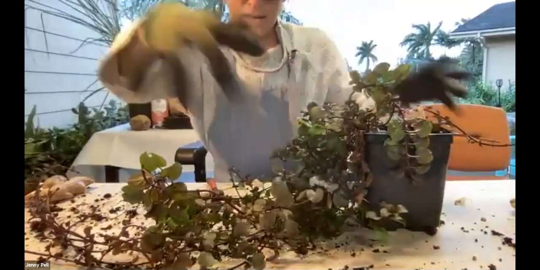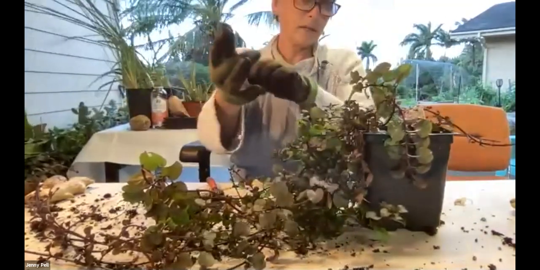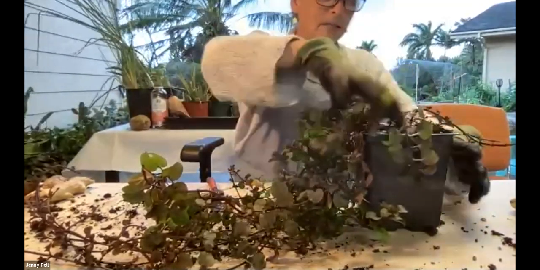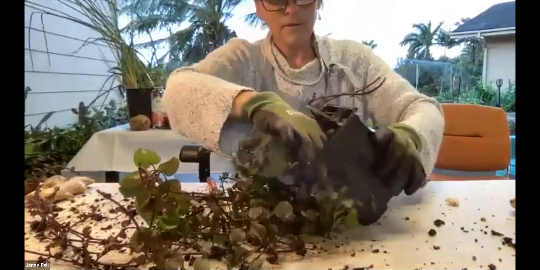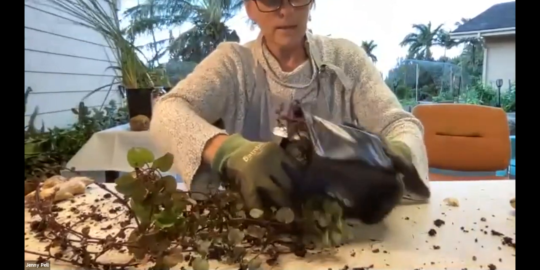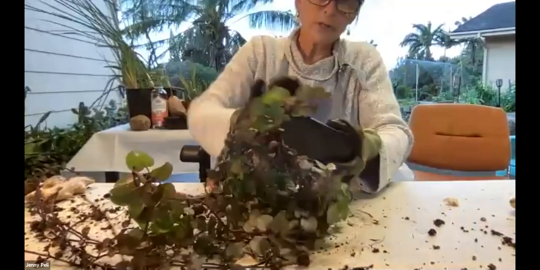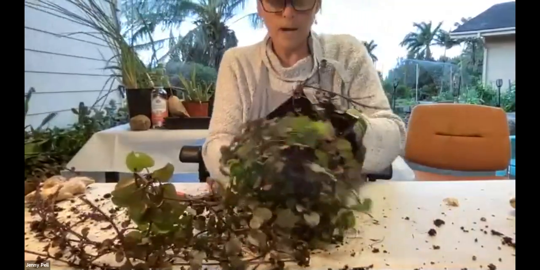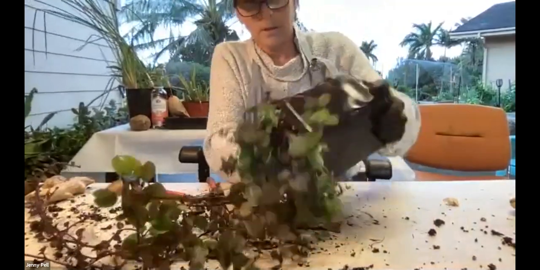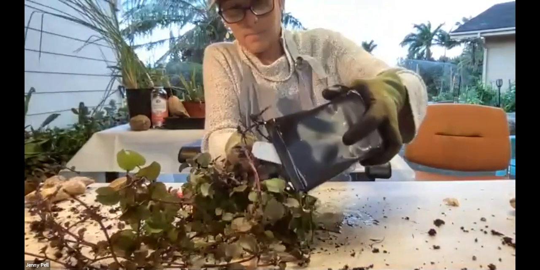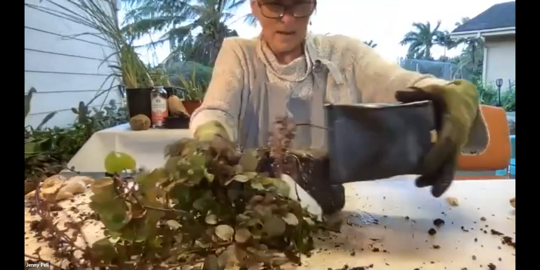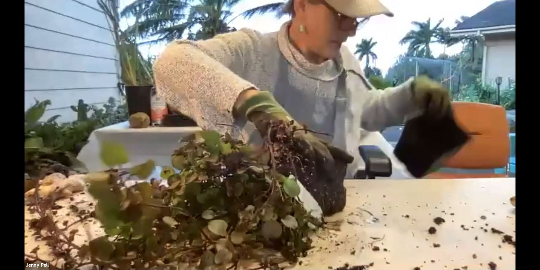This plant, while it has all these gigantic roots on it, is actually mostly stemming from one big root inside the pot. So I usually squeeze the pot a bunch of times and then pull the plant out, and let's see what's happening inside this plant.